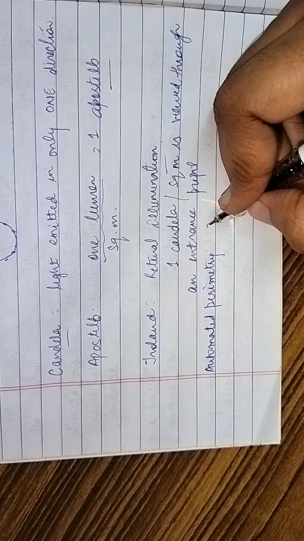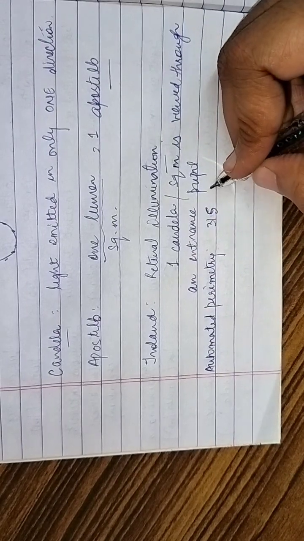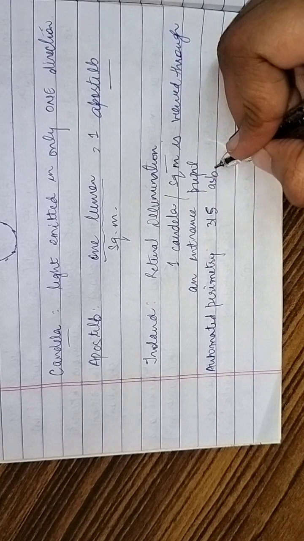Now the last topic of this chapter is automated perimetry. Automated perimetry measures the light sensitivity of points on the retina, by the ability of the patient to perceive stimuli of varying intensity. The standard background illumination on most perimeters is 31.5 ASB, that is, apostilb.